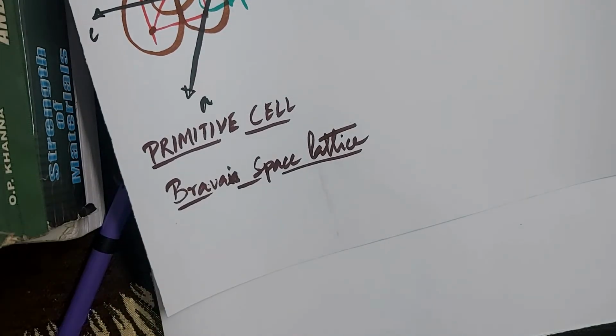Conventionally, the finite presentation of space lattice is done using a unit cell, which shows maximum possible symmetries with the smallest size. So what is the meaning of Bravais space lattice? The possible maximum symmetry should be there in the smallest size. The size should be smallest, but the symmetry should be maximum in this lattice.